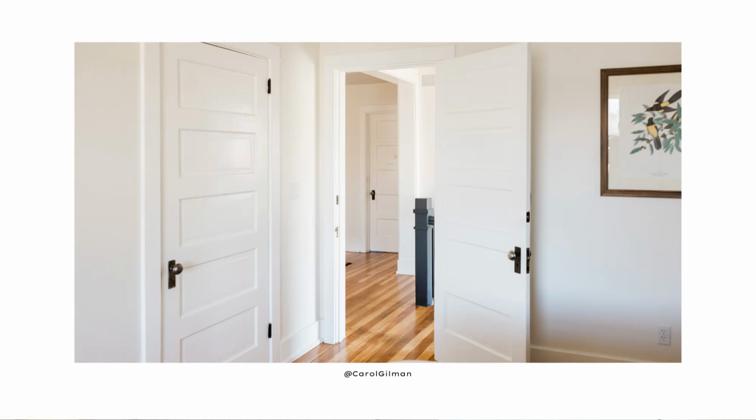Just because that circular sphere shape of a doorknob is repeated on all of your interior doors, that's bringing some unity and cohesiveness to your home.